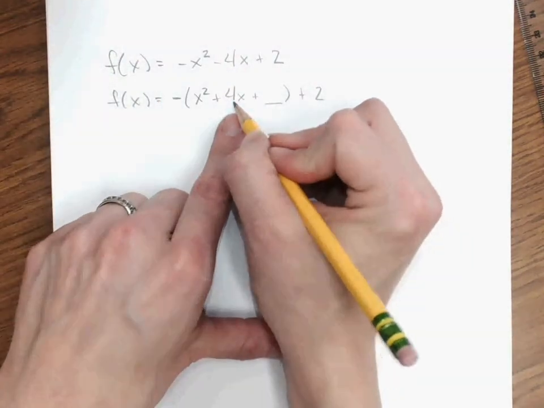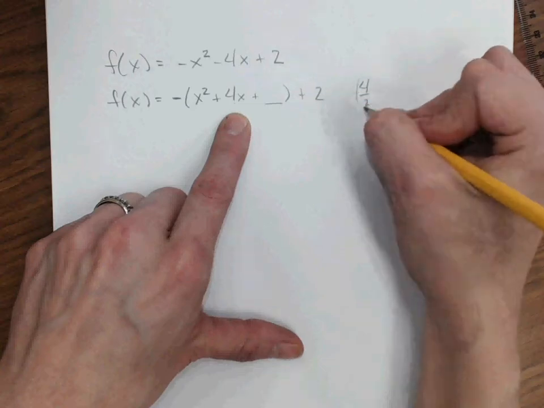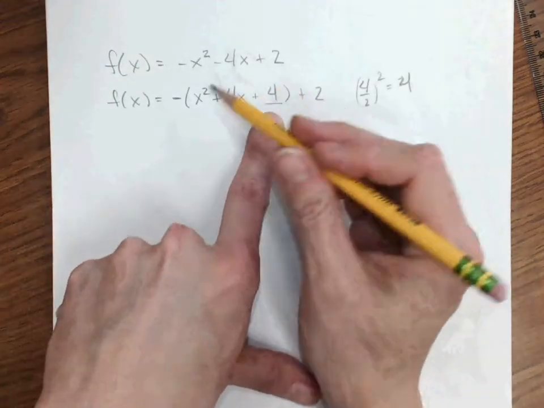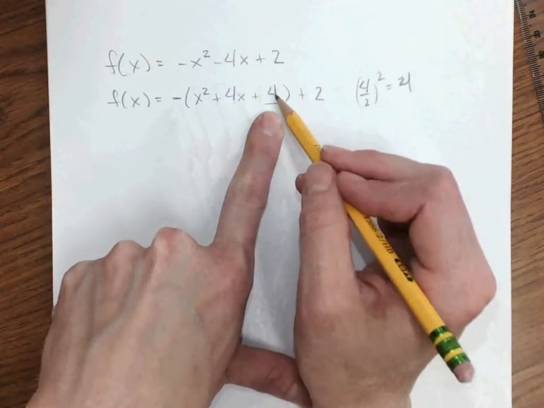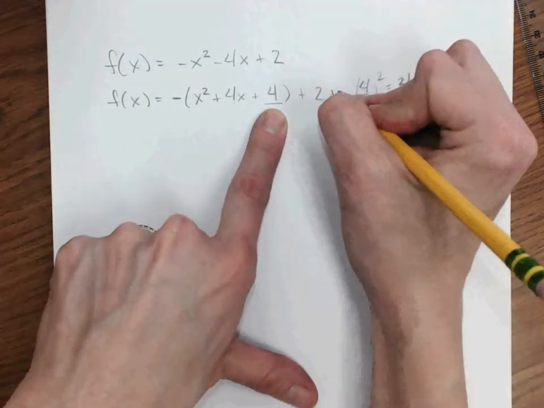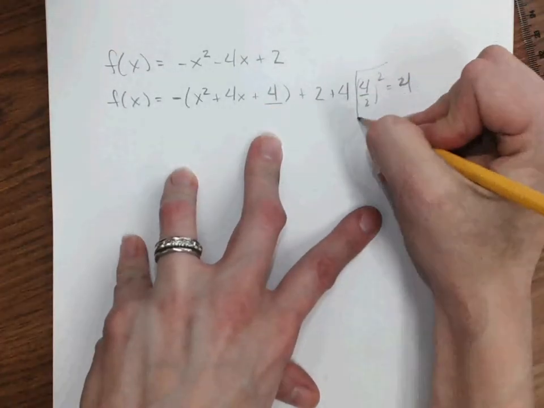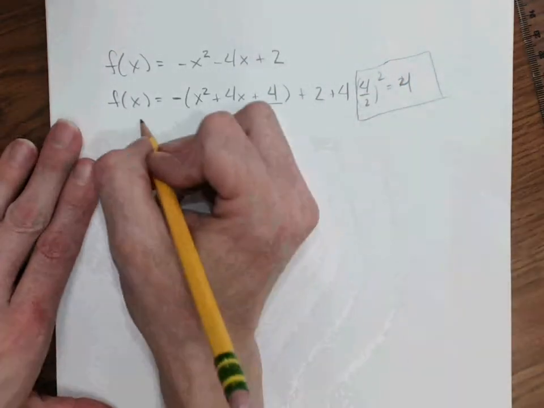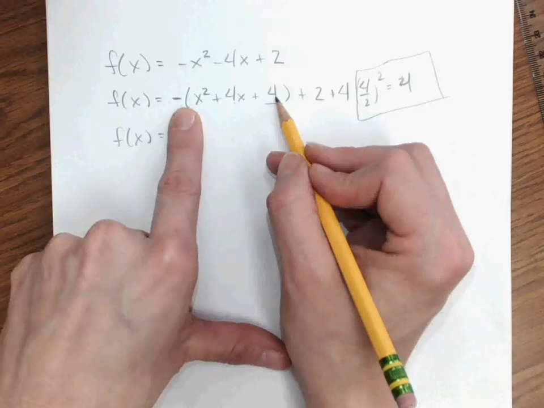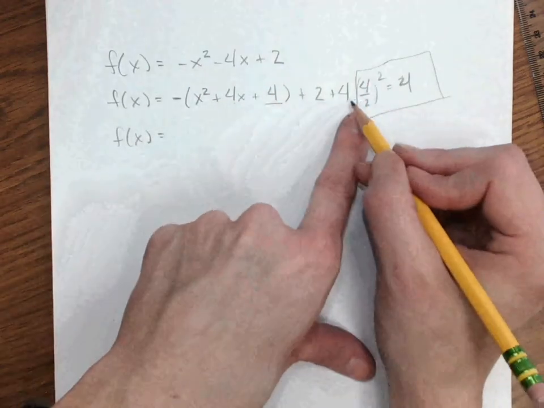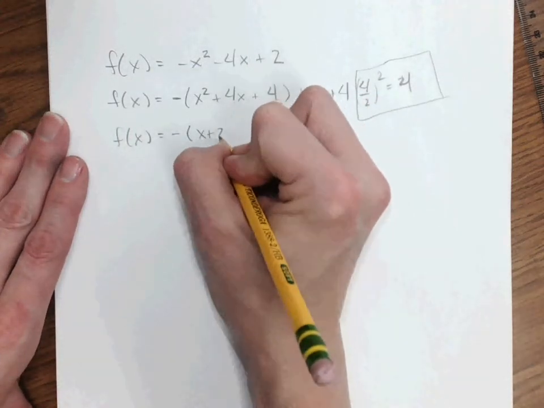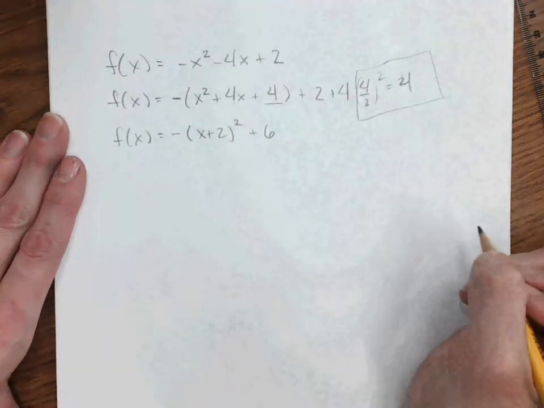Now I'm going to take this. I've got 4 divided by 2, and then squared gives me a 4. So I'm going to add 4, but I have to remember if there's something outside here, it's really like I didn't really add 4, I added a negative 4. So if I add a negative 4, then I have to add a positive 4 to make up for it. Oh, here, let me move this over to the side. Remember, whatever I do to the equation here, it's not like I've got both sides. I'm only on one side, so if I'm adding a negative 4, then I have to add a positive 4 to get rid of it. So this is going to be negative, x plus 2 squared plus 6.